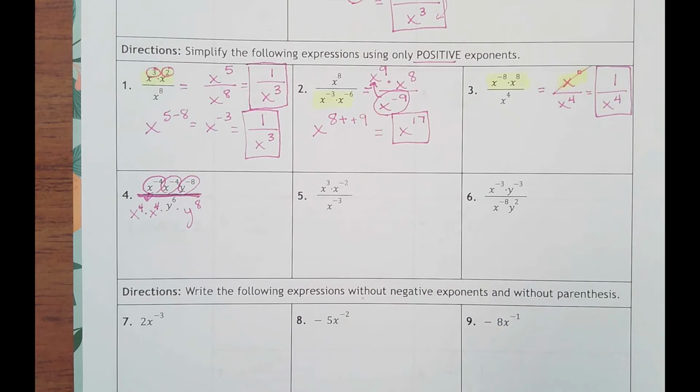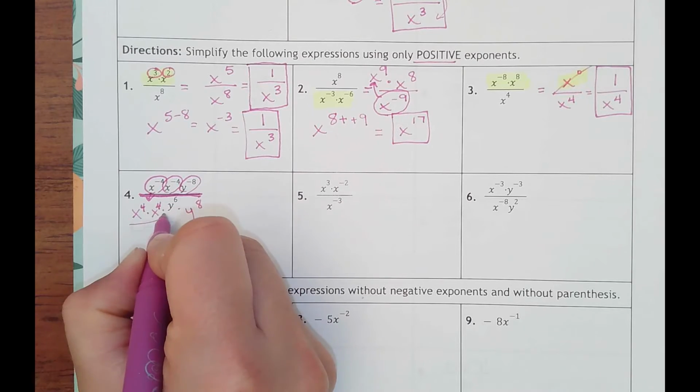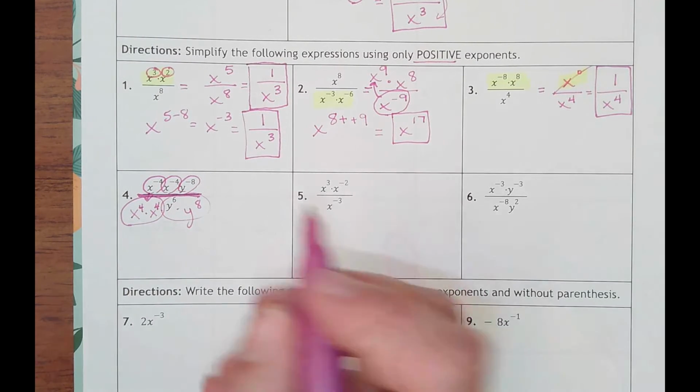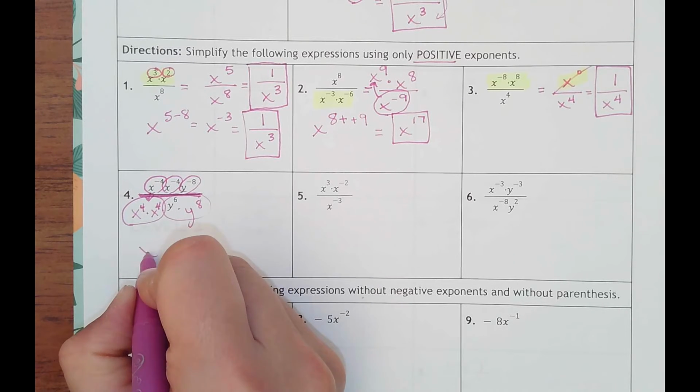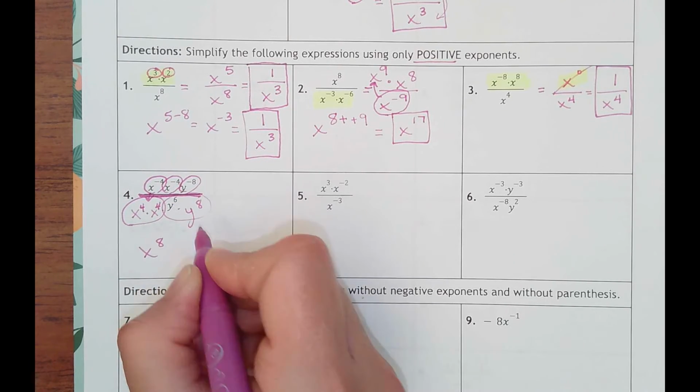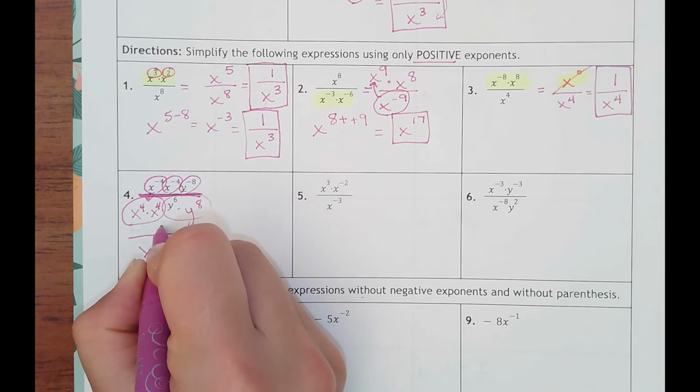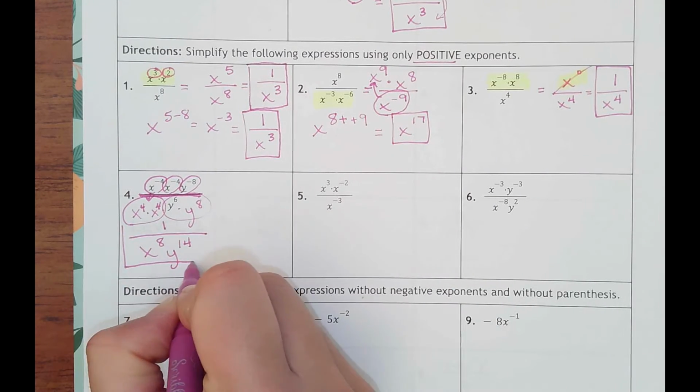Remember that exponents have to have the same base. So you can put the x to the 4th times x to the 4th together, and then the y to the 6th times y to the 8th together. So 4 plus 4 is x to the 8th. 6 plus 8 would be y to the 14th. Nothing was on top, so we fill that in with a 1.